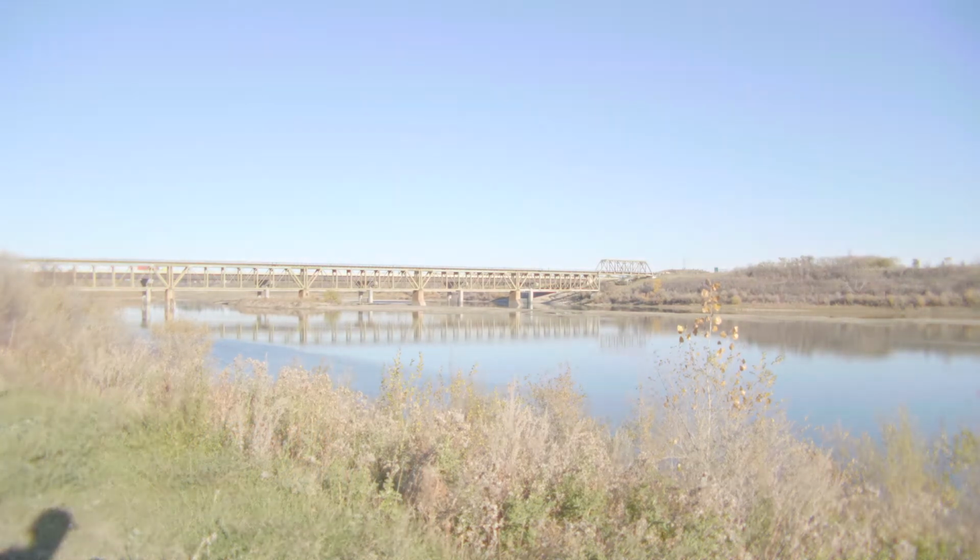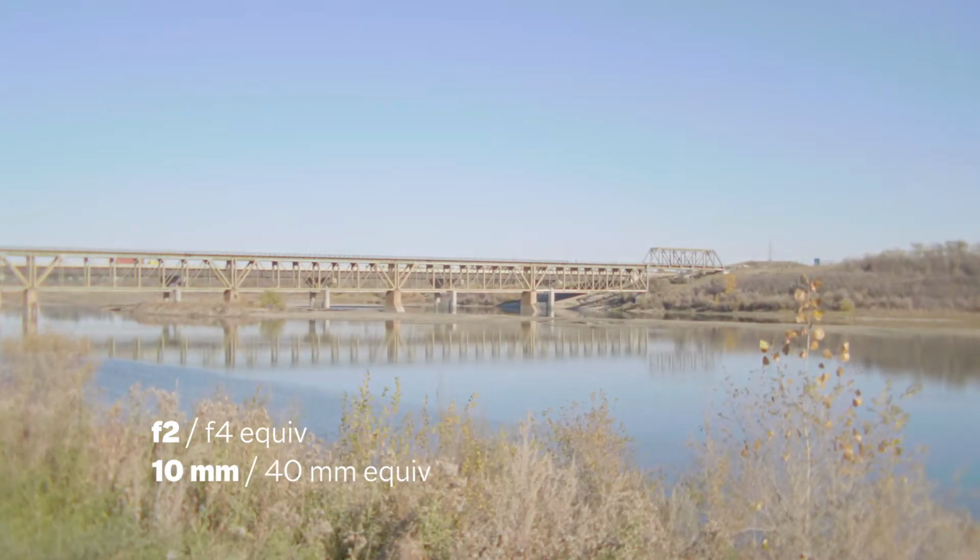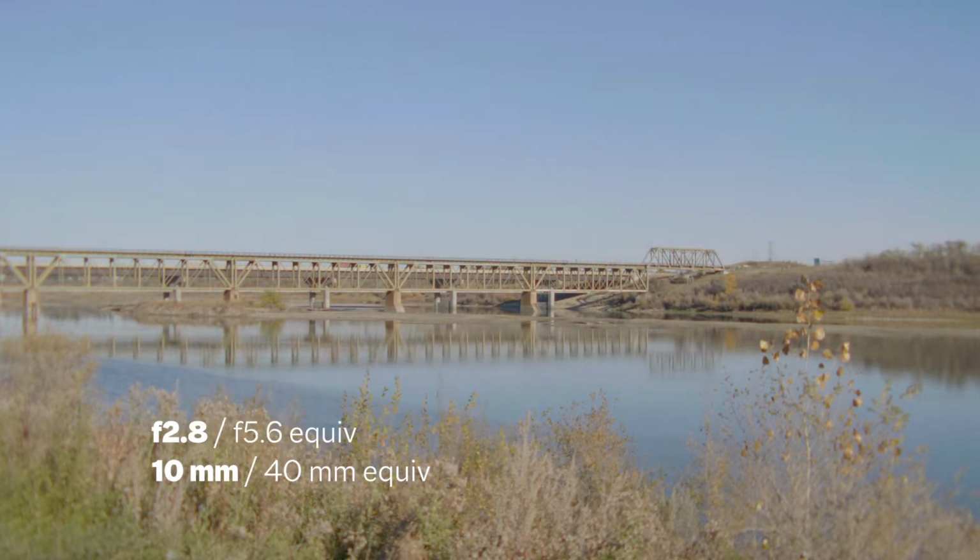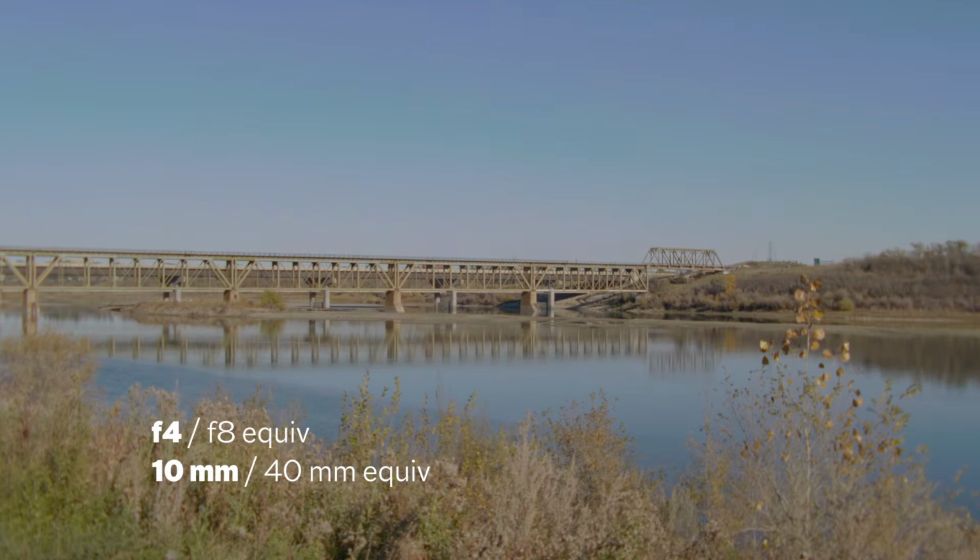So, wide open again, zoom into 10 mils here. 2.8, 4, 5.6, 8, 11. I'm just going to stop at 11.